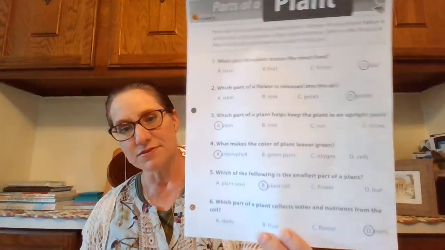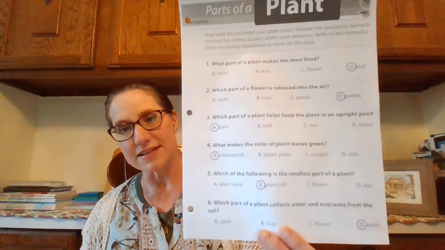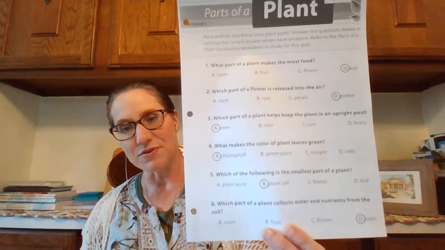Just a little general overview about plants. So now you need to go outside and look at some plants and see if you can identify those parts on the different plants. And I hope you have a great day.